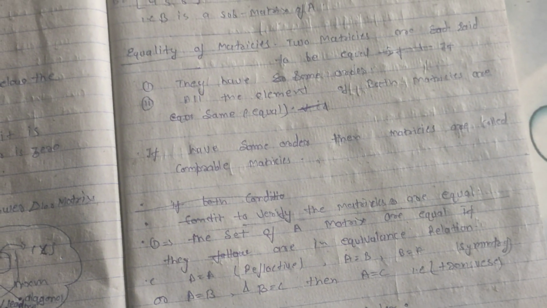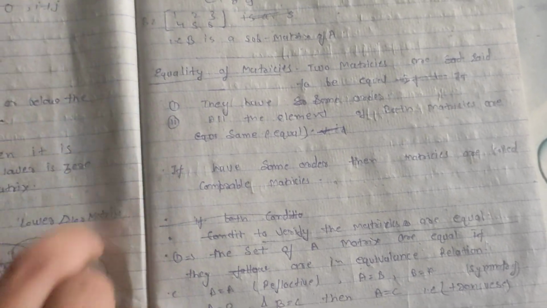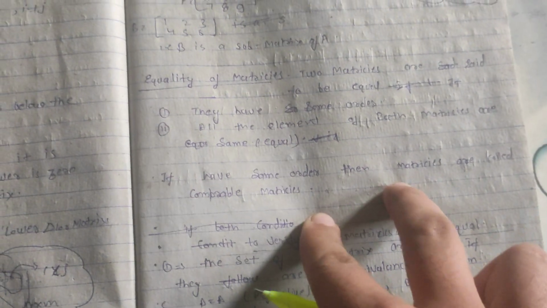If they look the same, that is the order is also the same, and the elements on both sides are the same, then these are equal matrices. If we have the same order, but here are footballs and here are cricket balls, then they are not the same, not equal.